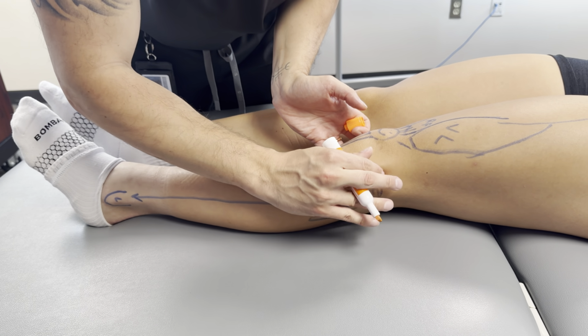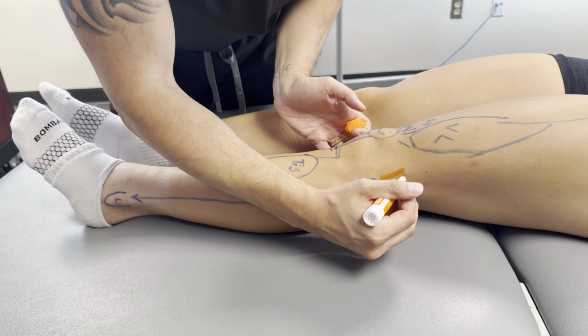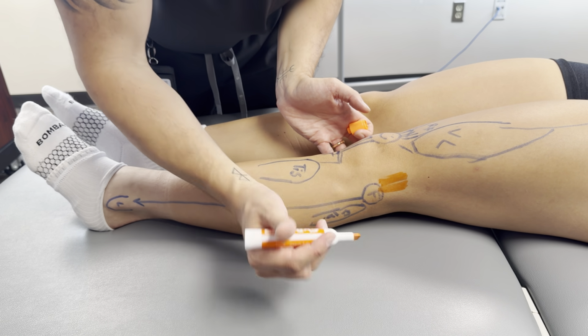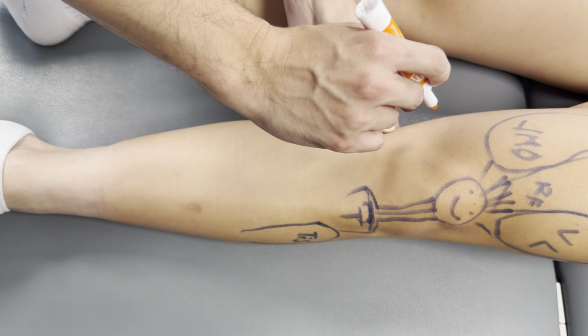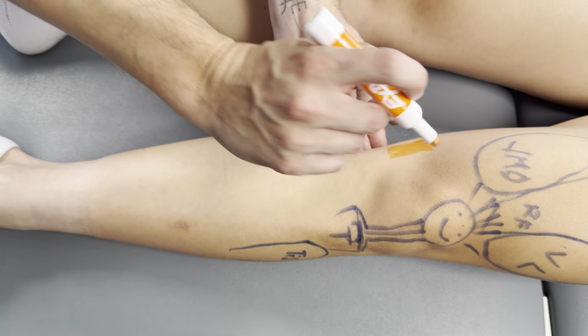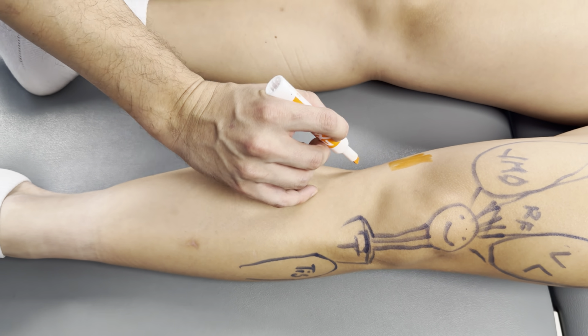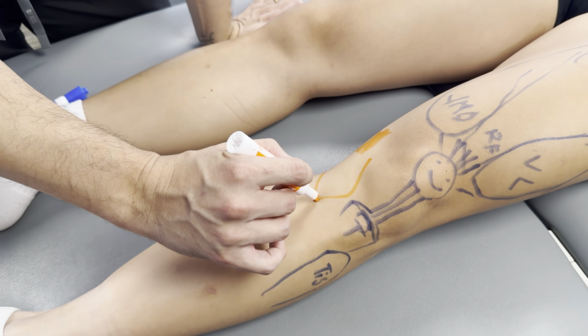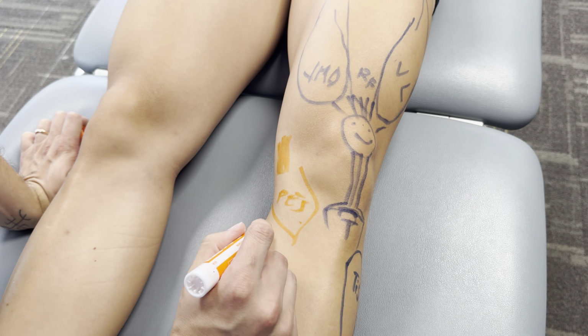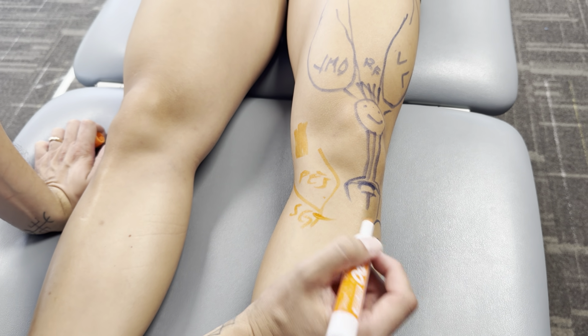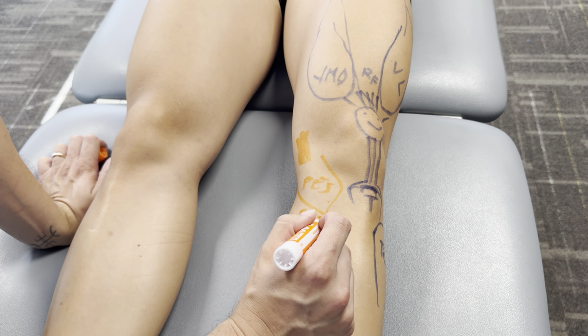So your LCL is going to be right here. And then your MCL, if we turn, here's your medial joint line, it's going to be right here. Your pes anserinus is right here, which is going to be your SGT muscles: sartorius, gracilis, semitendinosus.